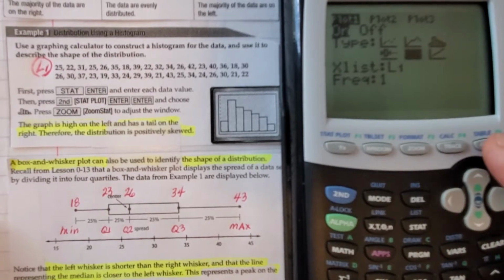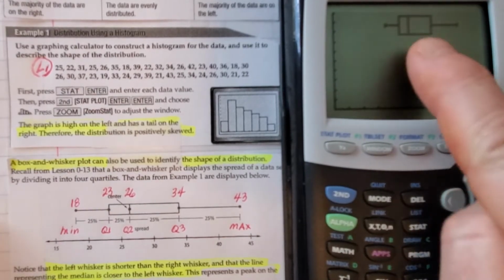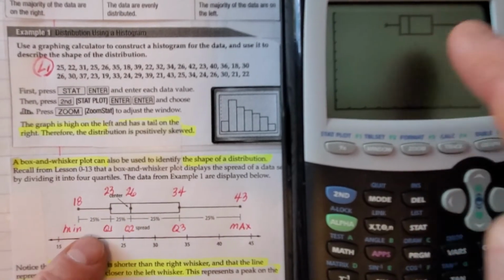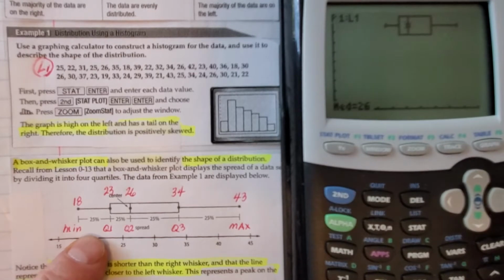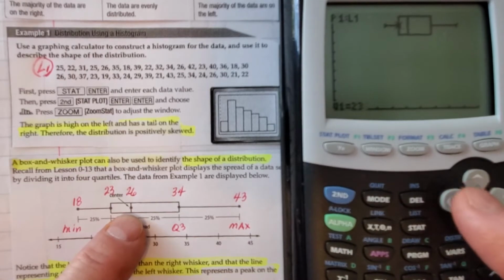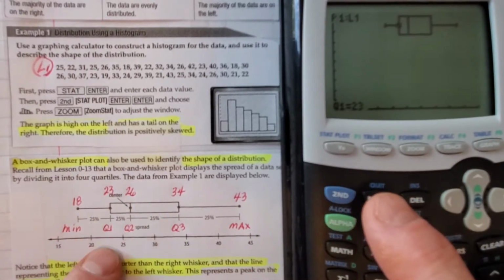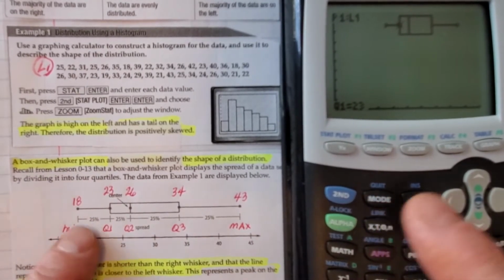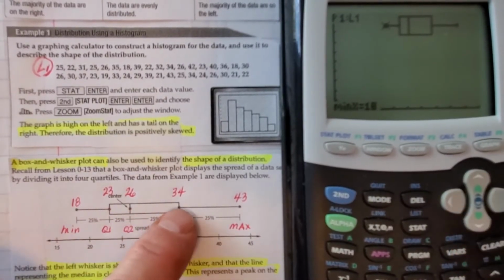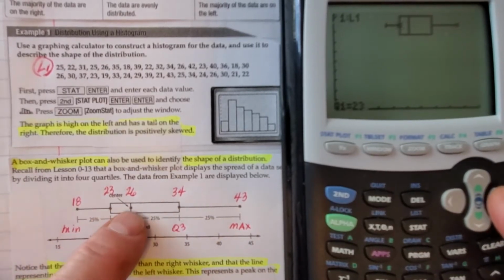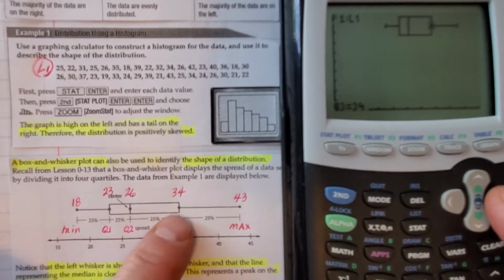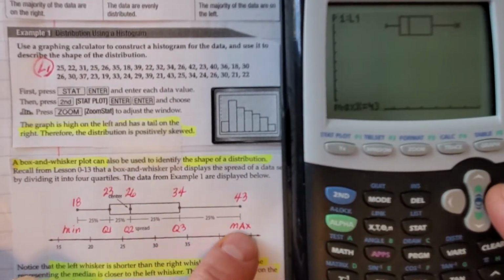And now when I hit graph, I have the graph there, which looks similar to this graph, except it's moved over. Well, it's going to be the same. If I hit trace, that gives me the minimum, 26. As you can see here, is 26. If I move left, that's 23. That's about 23, how they have it here in the graph. If I move left again, that is their minimum value, 18. So this is your 5-number summary. 18, move right, 23, 26 is Q2. So minimum, Q1, Q2, Q3 is 34, and maximum is 43.